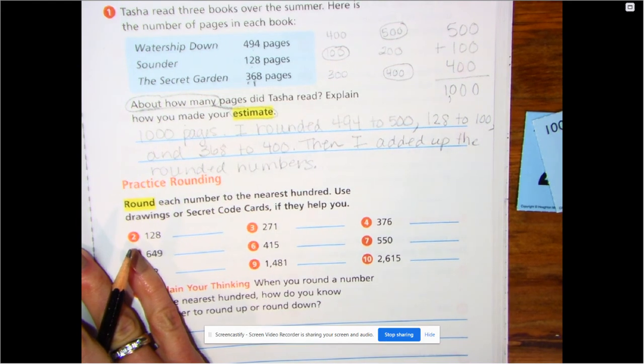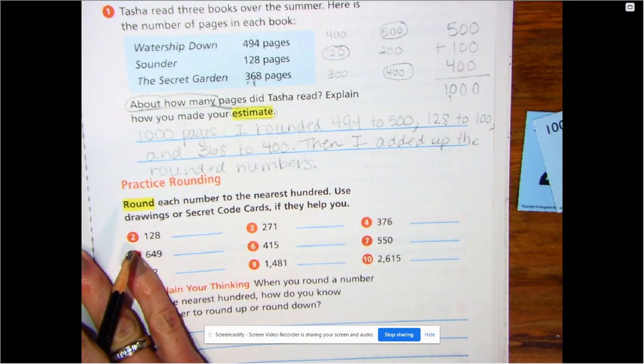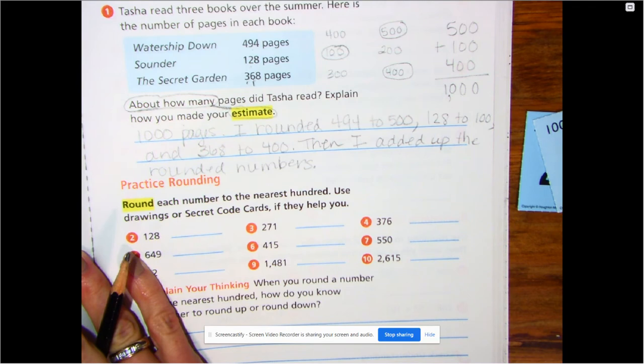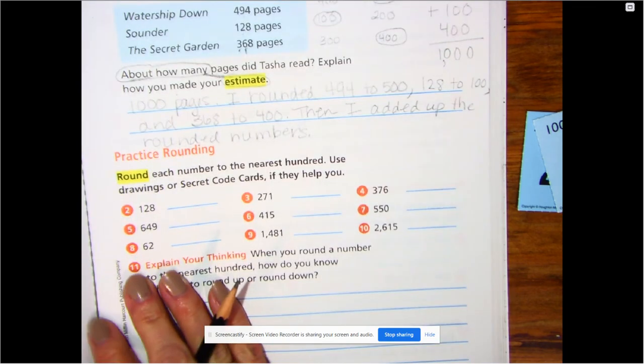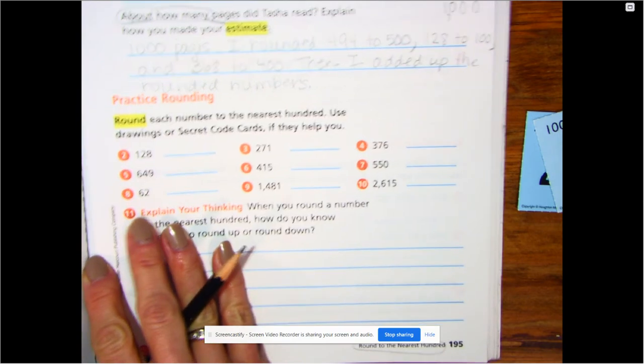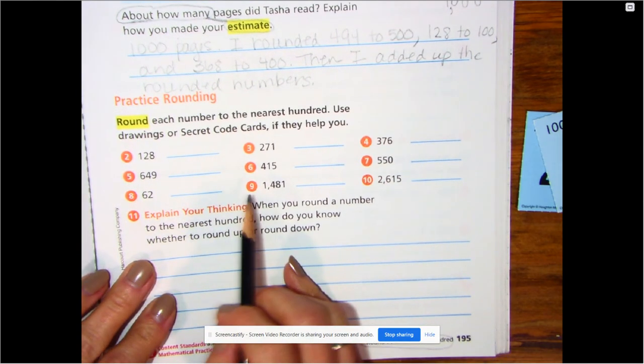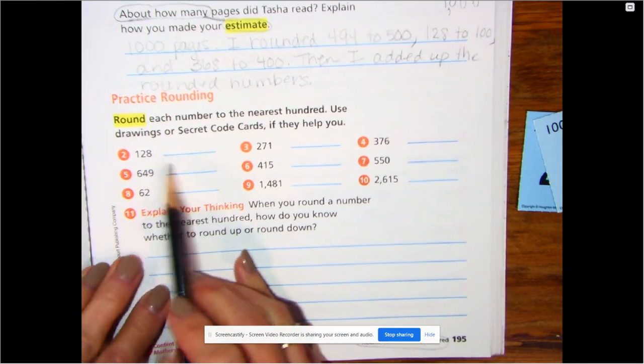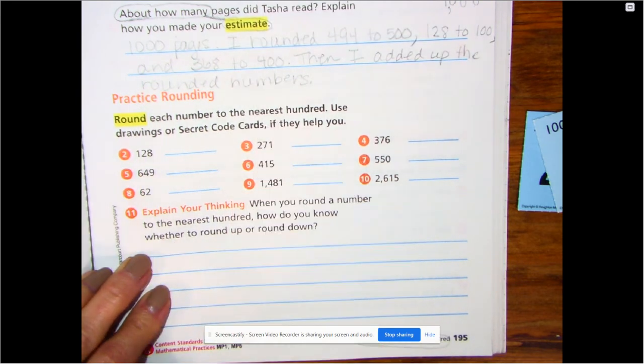Okay, so today, remember, we're rounding to the nearest 100. So we're going in hops of 100. Let's do some practice down here. Okay, we're going to look at some of these. We're not going to do all of them. Okay. We've already done 128, right? We did that one above, so we don't need to do that.